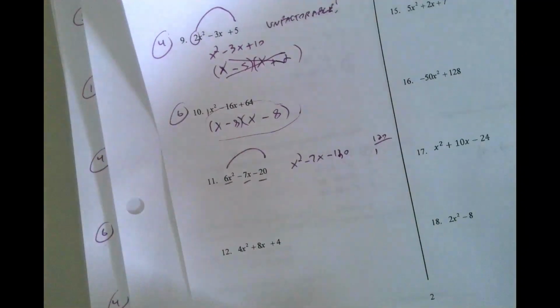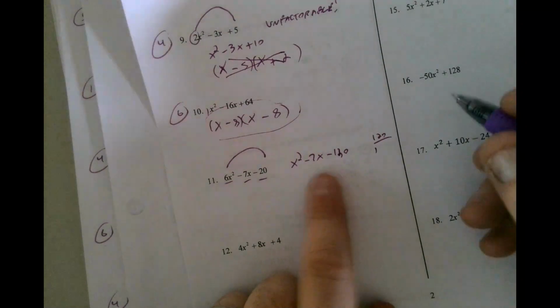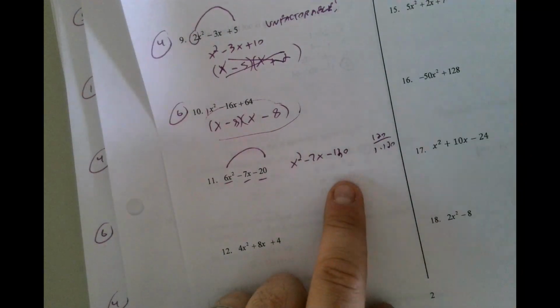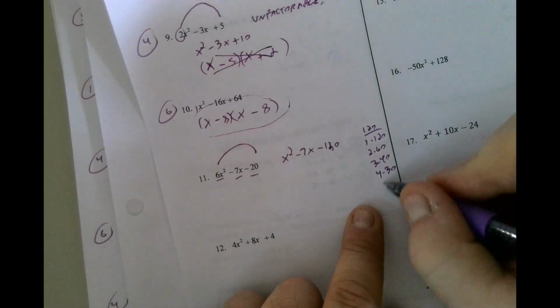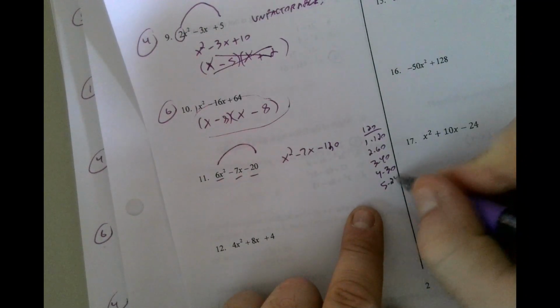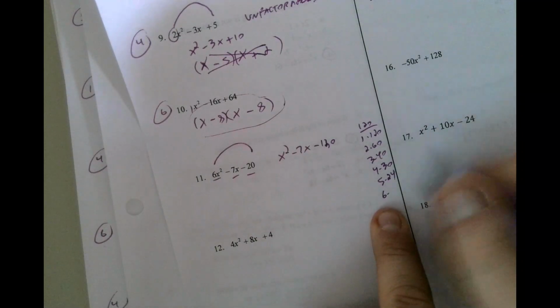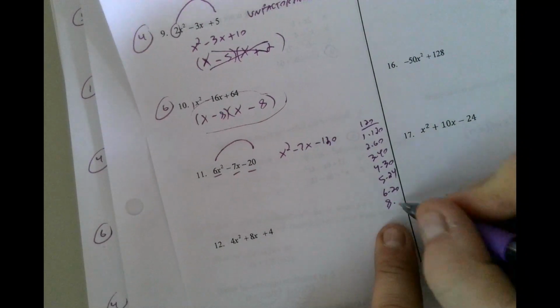So here's what I would do. I'd take this general trinomial, and if you didn't know the factors right away, just make a list. 1 times 120, 2 times 60, 3 times 40, 4 times 30, 5 times 24, 6 times 20, and then 8 times 15.